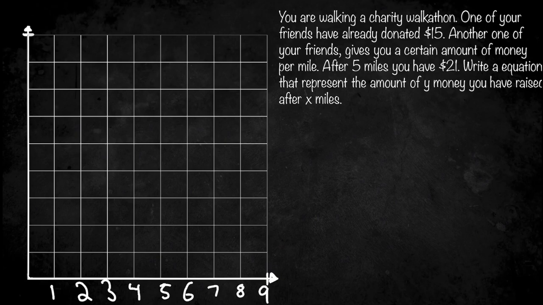And for the y-axis, I'm going to go by 3: 3, 6, 9, 12, 15, 18, 21, 24, and 27.